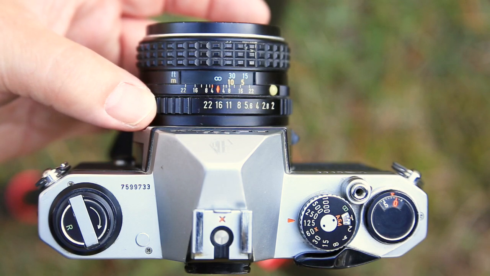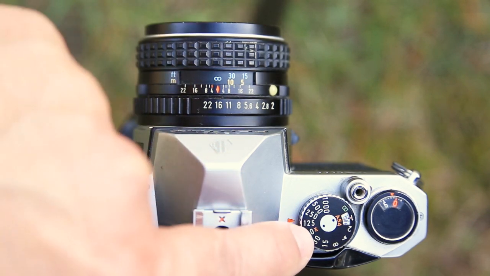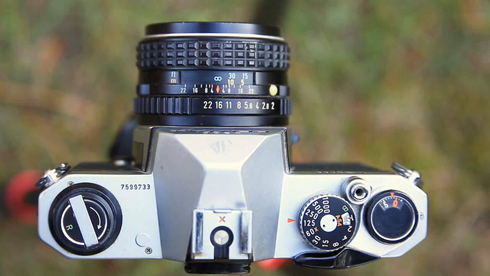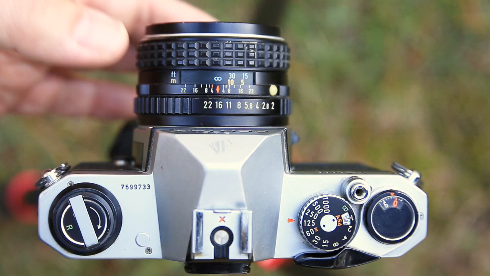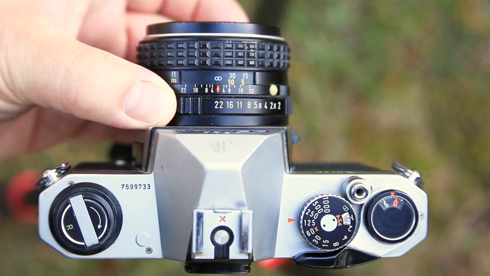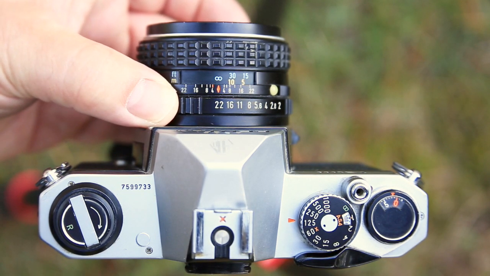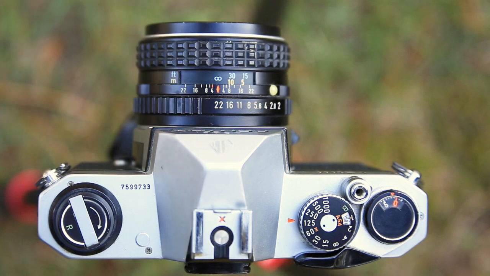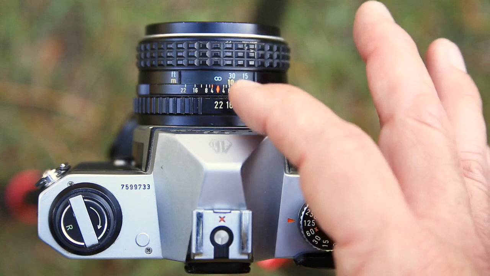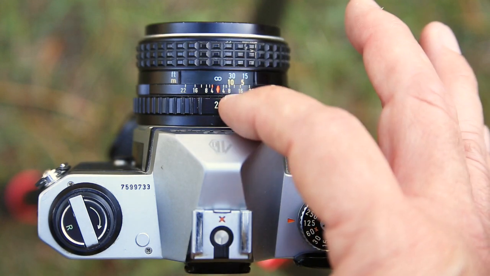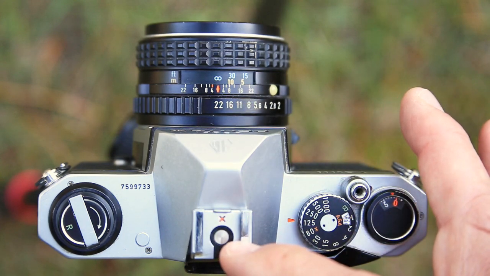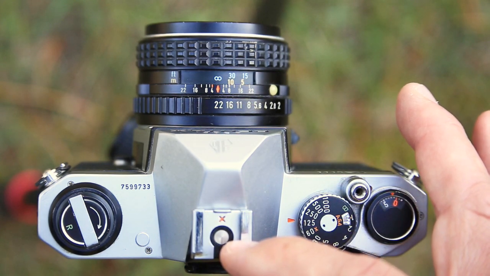Let's say we get a meter reading of 125th of a second at f16. If we want to change the aperture so that we get more depth of field, let's say to f22, we also have to compensate for that because we've made the hole of the aperture smaller, so therefore there's less light going through the camera and hitting the sensor.